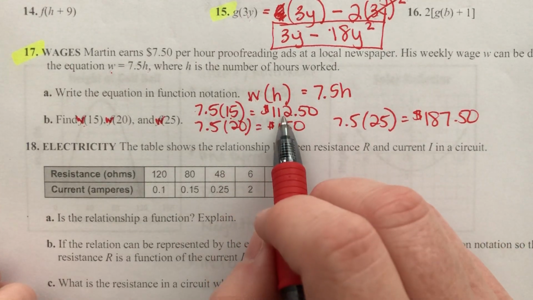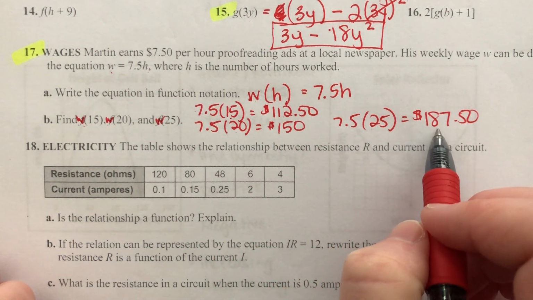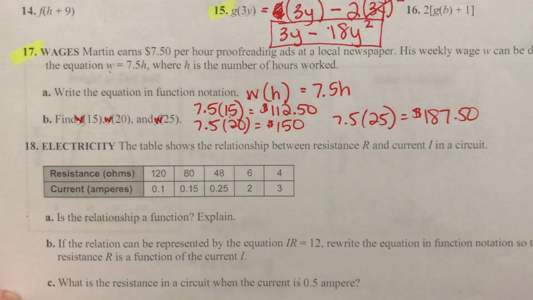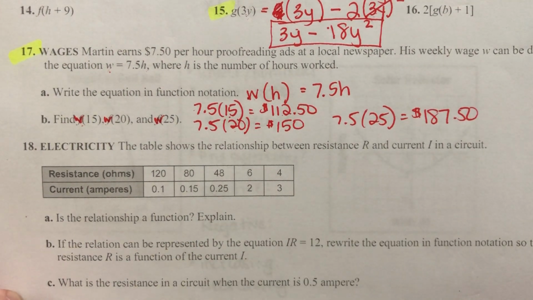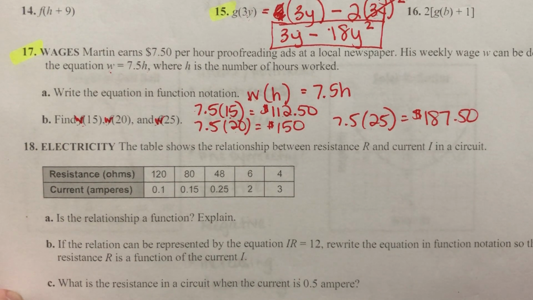So 15 hours, he made $112.50. 20 hours, he made $150. 25 hours, he made $187.50. And then for the sake of time, we're going to stop there. So hopefully that helps you with determining whether a relation is a function and then writing an equation in function notation.